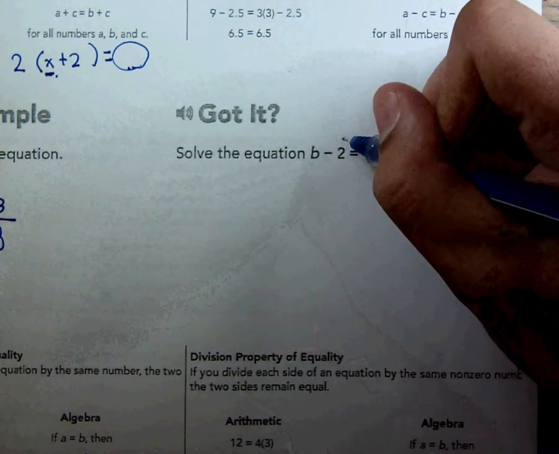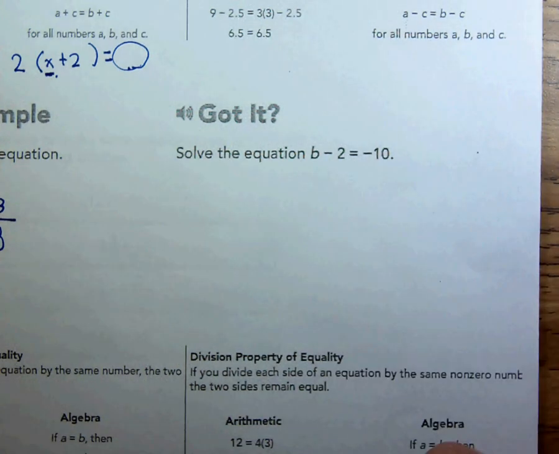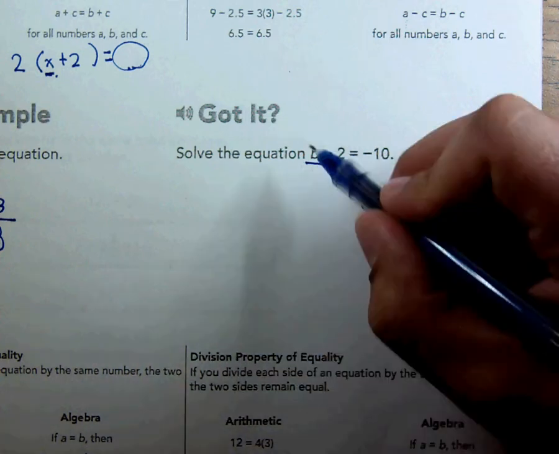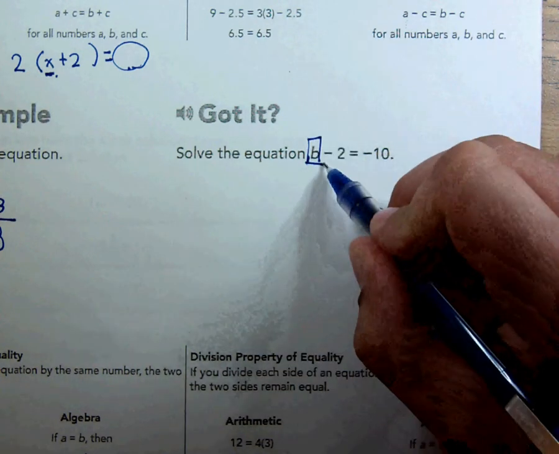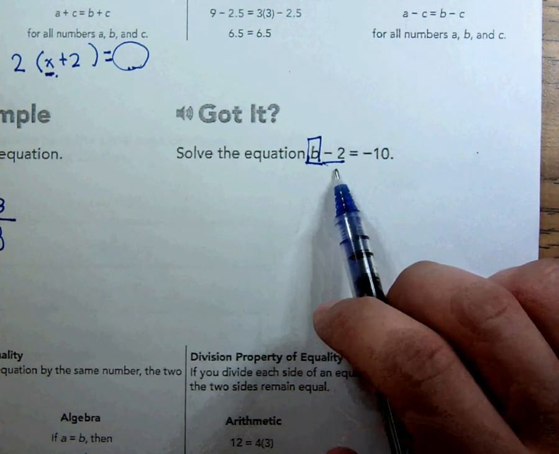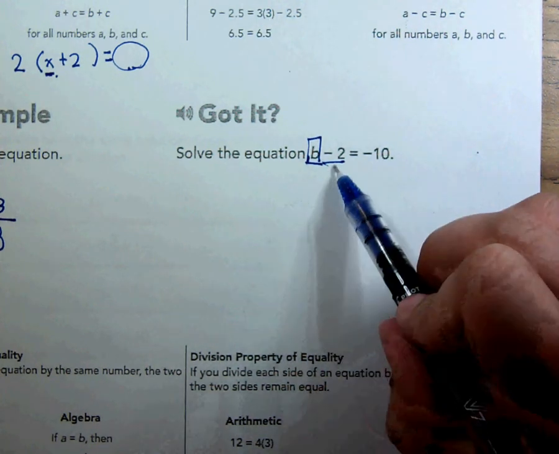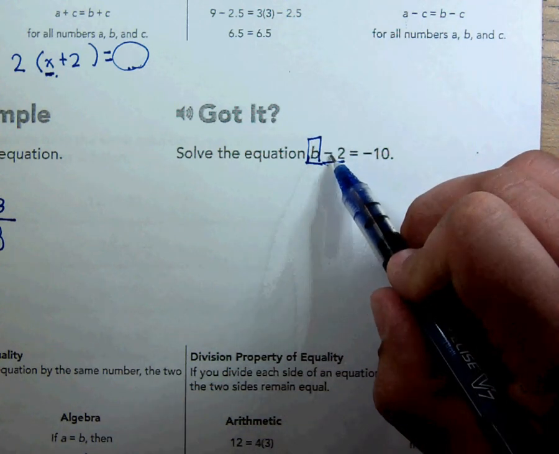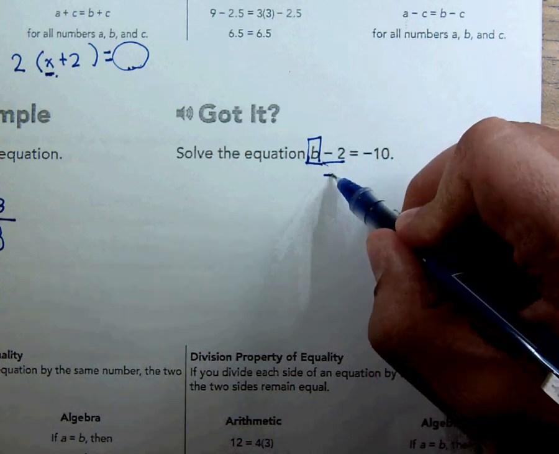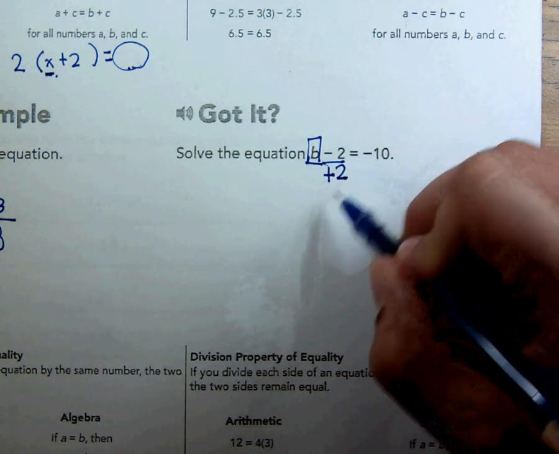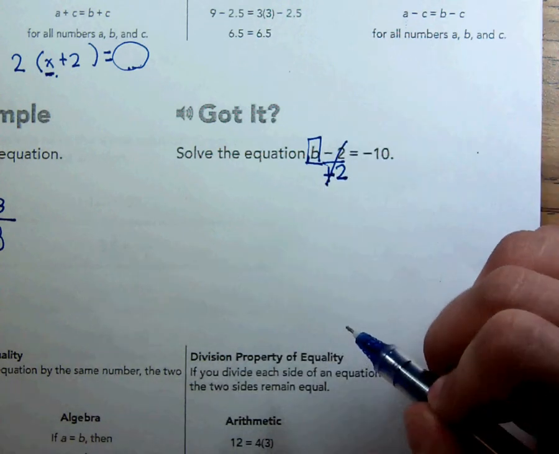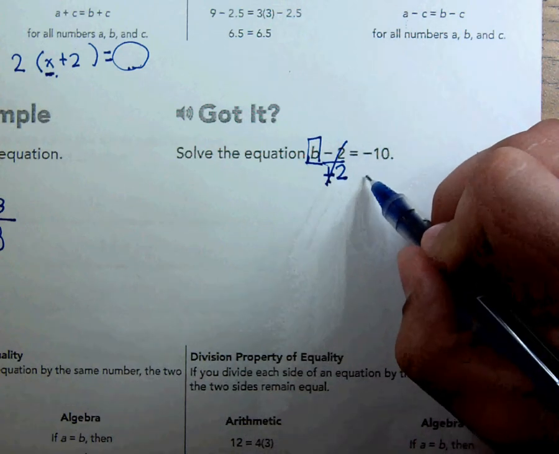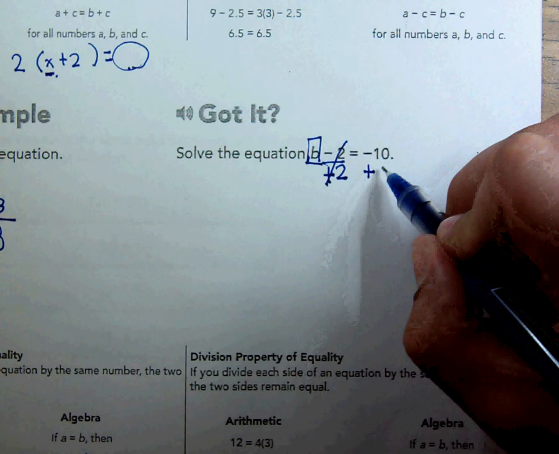So take a second and try to identify who am I trying to get by himself. That's right, our b. We want to get him by himself. We don't want him to have any friends. Right now he has a friend. I want to get this friend away. So the way that I do that is I will take the opposite of a negative 2. And the opposite of a negative is a positive. That's right. So take the opposite of negative 2. He's going to cancel out and become 0 or 1, however you want to look at it. Whatever I do to one side, I do to the other. That's correct.